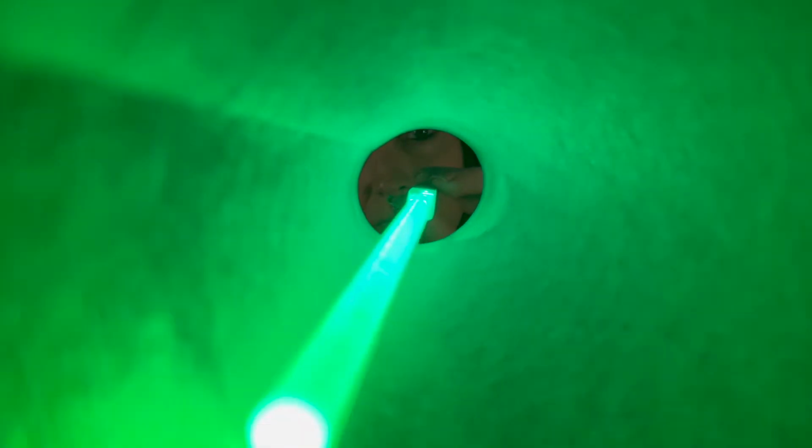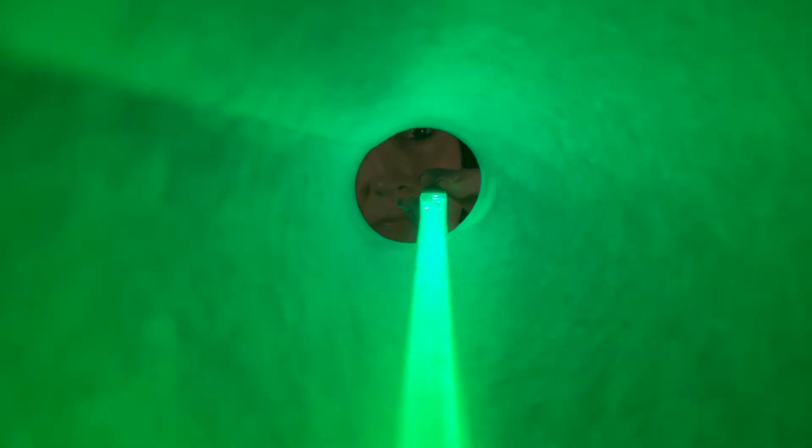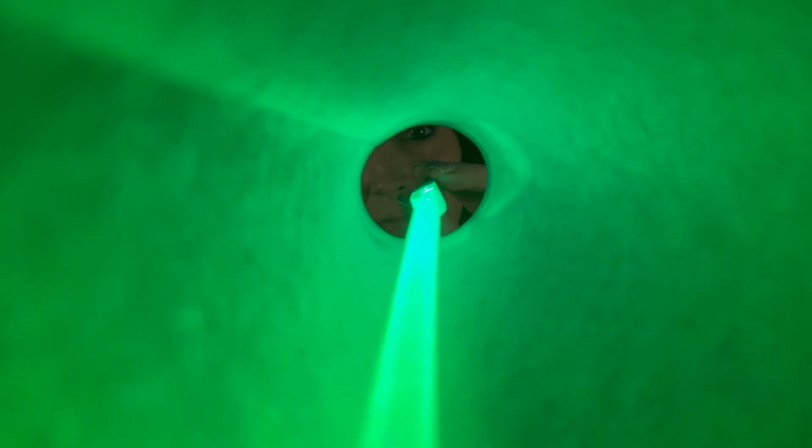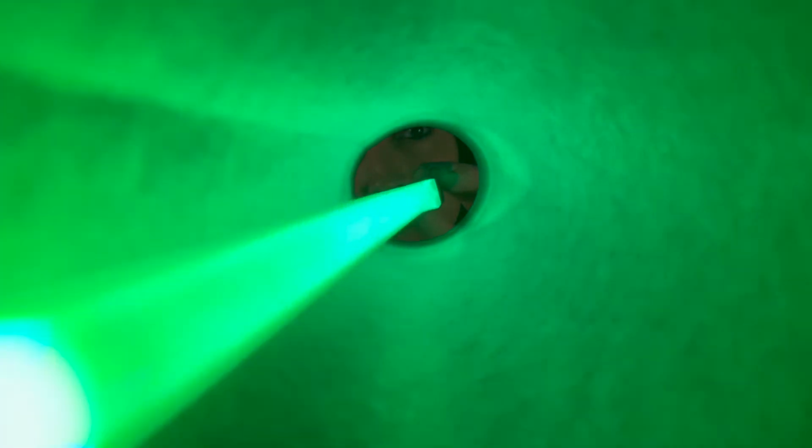Just using the light to dissolve, dissipate, evaporate, transmute any of these particles. Old stories are being eradicated, limiting beliefs, cleansed and cleared and healed now.